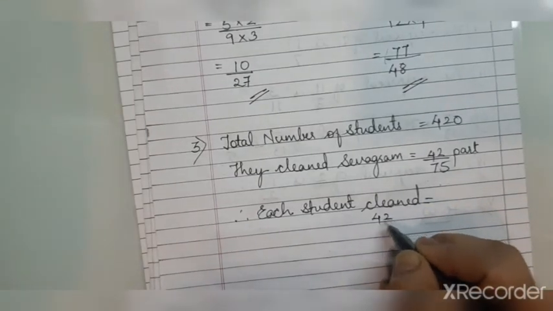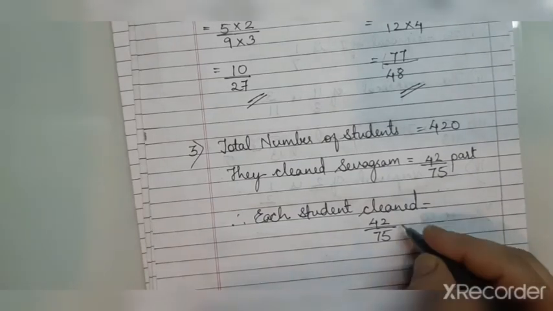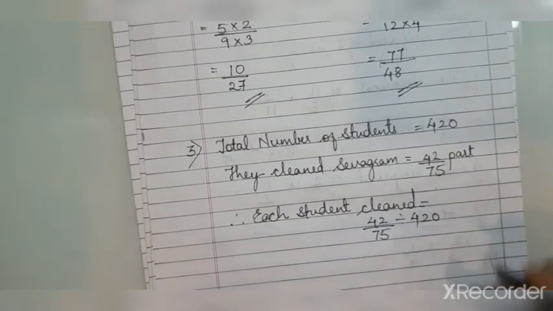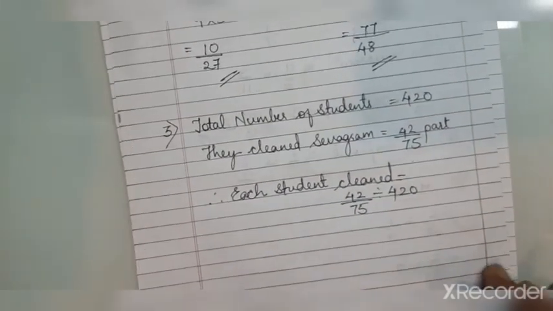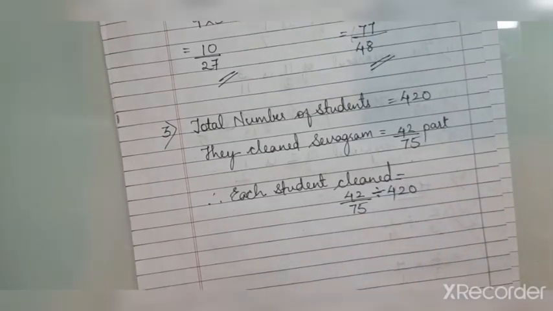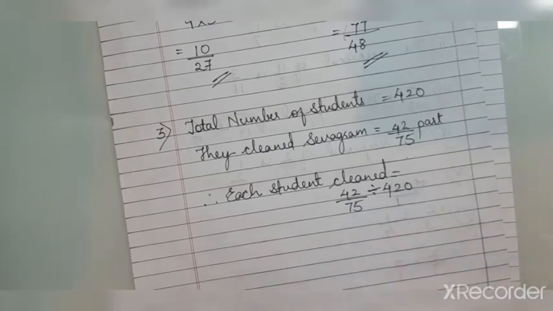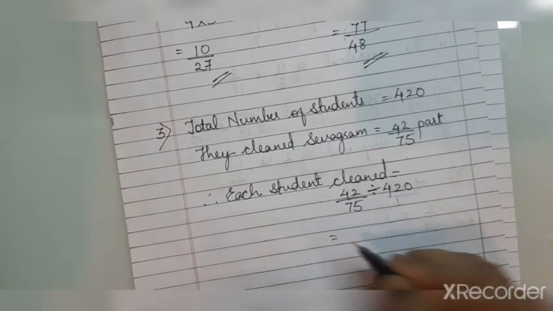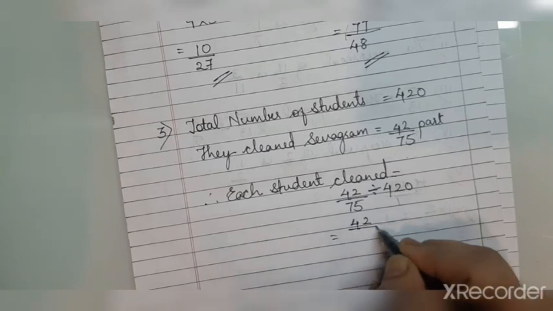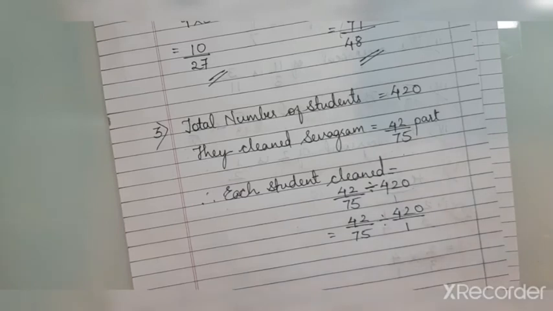Okay, so what we'll write? 42 upon 75 divided by 420. Okay, so now this is the calculation of division, correct? Here 420 is not having any denominator. So we take the denominator as 1. So what will happen here? 42 upon 75 divided by 420 upon 1.